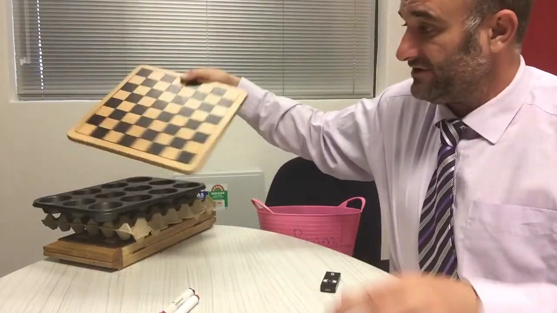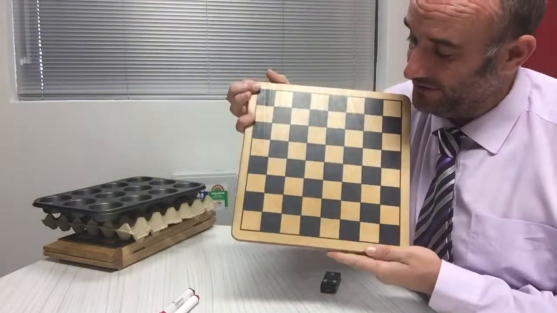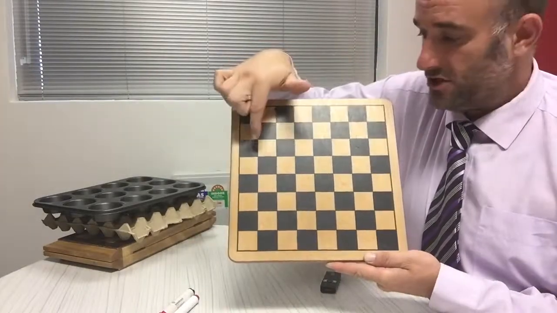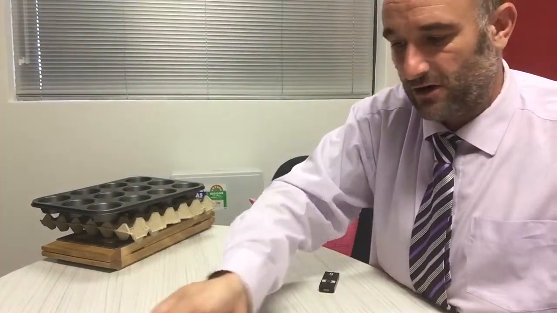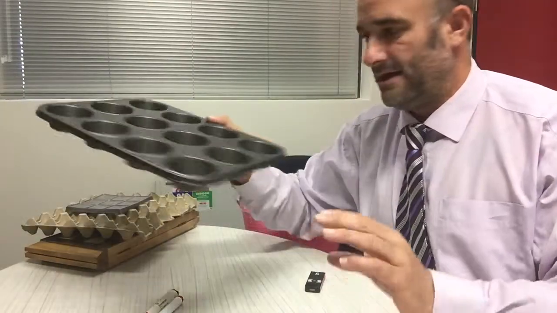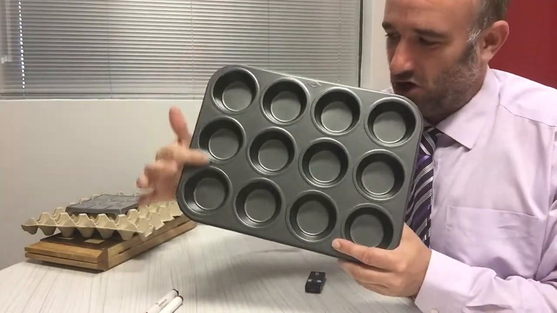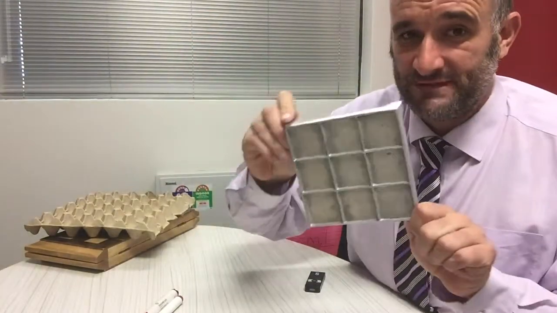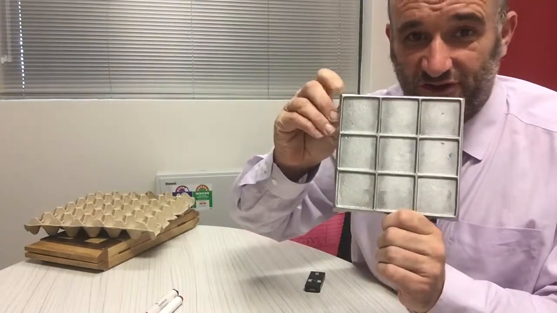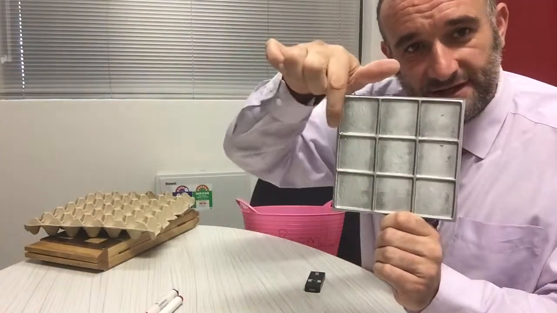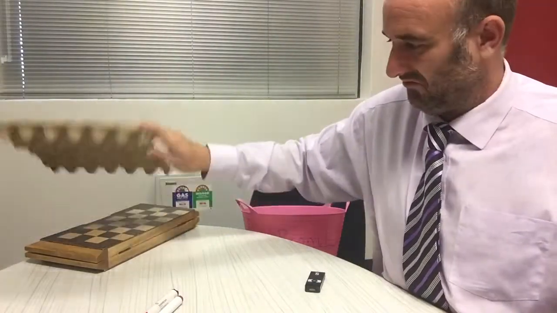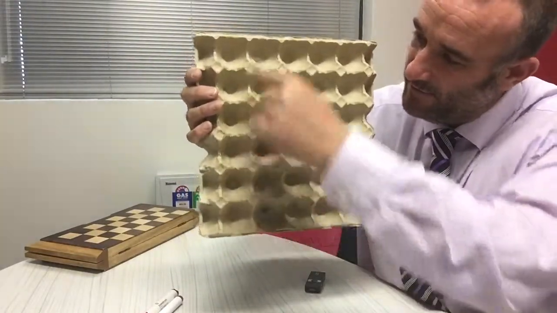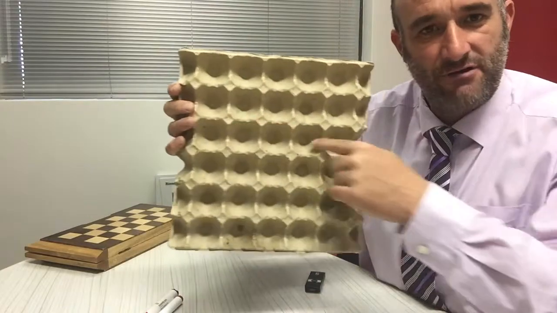I've got another example of an array here on this chessboard or this checkers board. I have my columns that go down and my rows that go across. Let's have a look what else I've got. Okay, a baking tin, columns and rows. I stole this off Mrs. Heggs. This is for a game of noughts and crosses, but it's got our columns and our rows. And here's another egg carton. Just a bit bigger than the last one, isn't it? But again, we've got our columns and our rows.